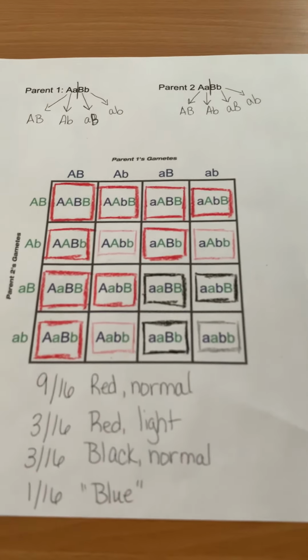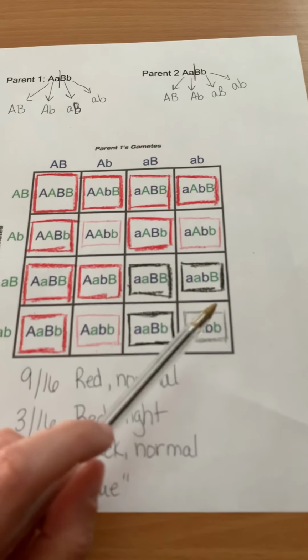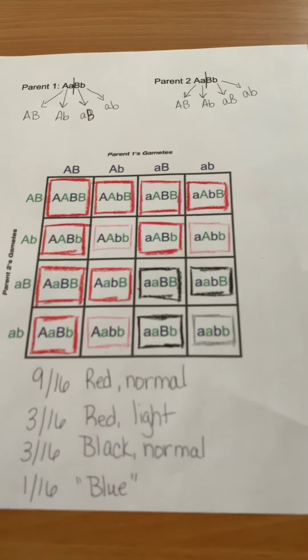All right, so if you had a parent that was a blue that actually looked like this, then that would change your results up quite a bit.